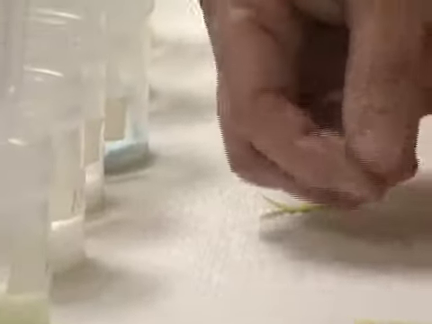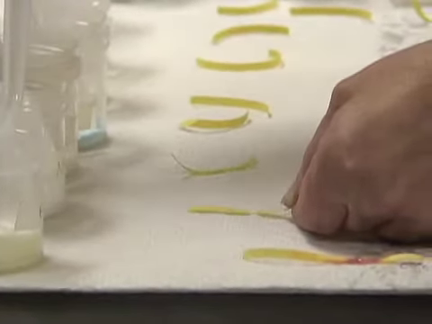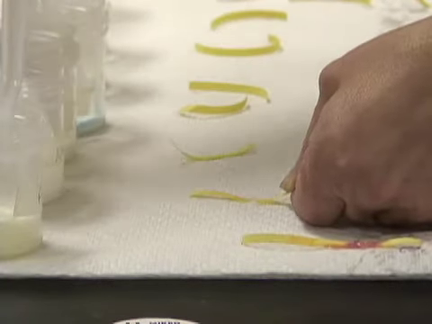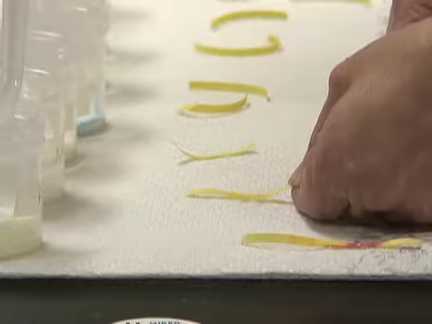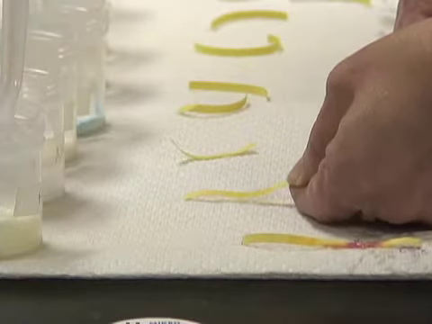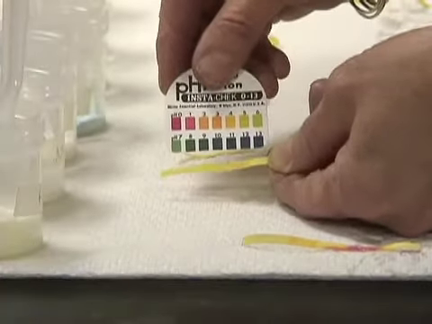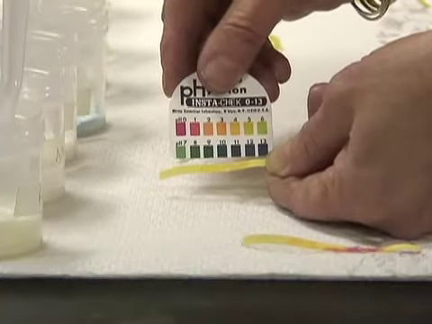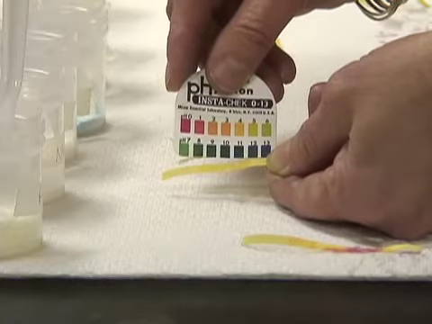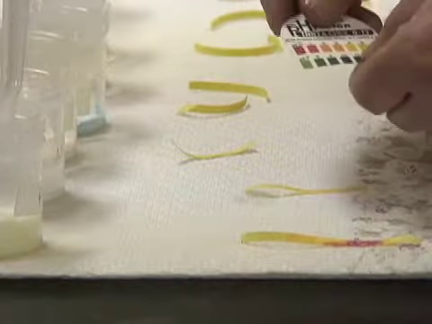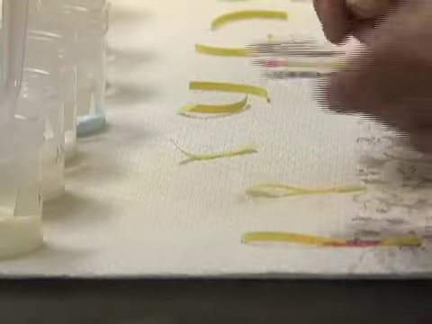The next salt is ammonium chloride. I will add a few crystals to my pH paper and add the drop of water and give it 20 seconds or so to react and see if there's a color change. I compare it to my chart, and I would say that that was a 4. That's what I would go with. There's no right and wrong answer here. I just read the number that I see.